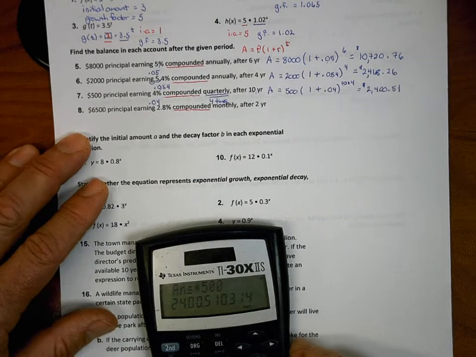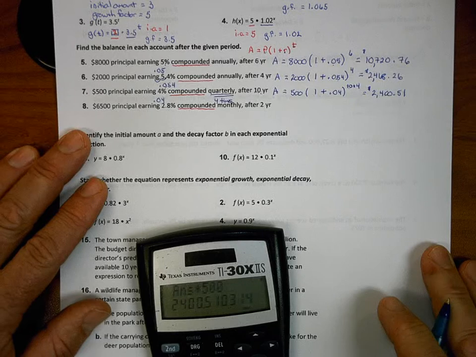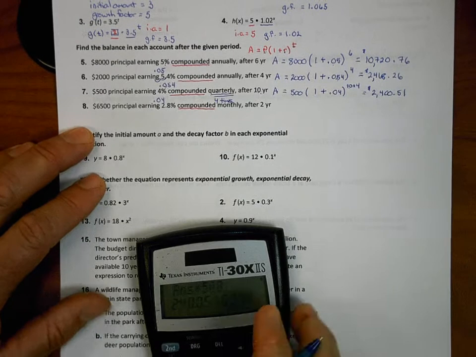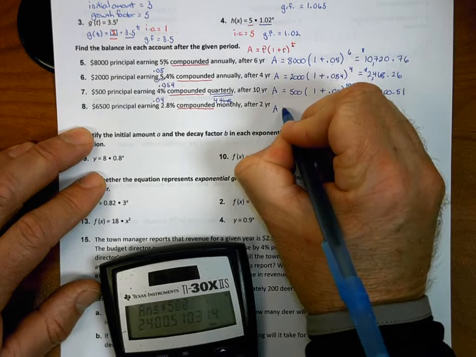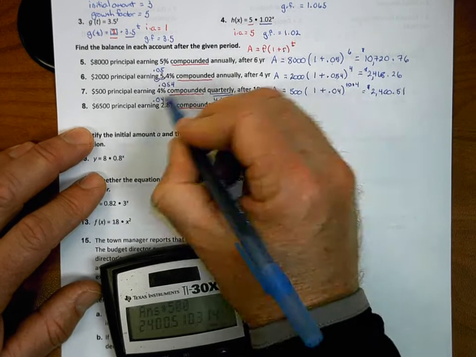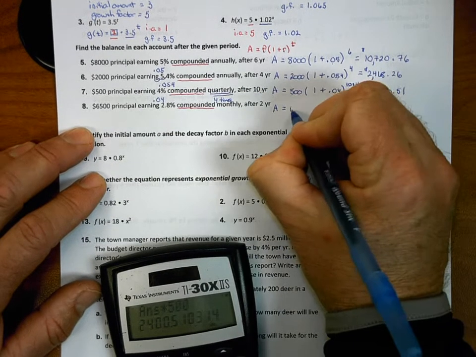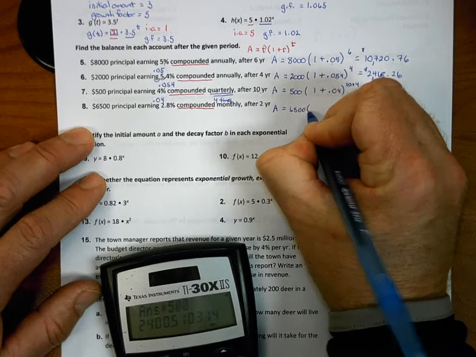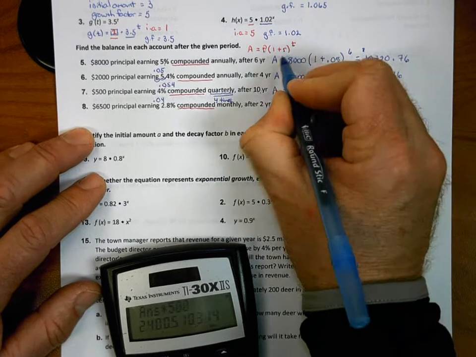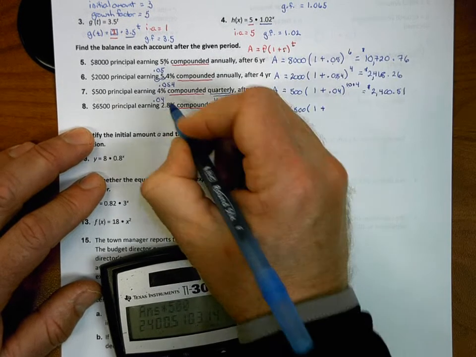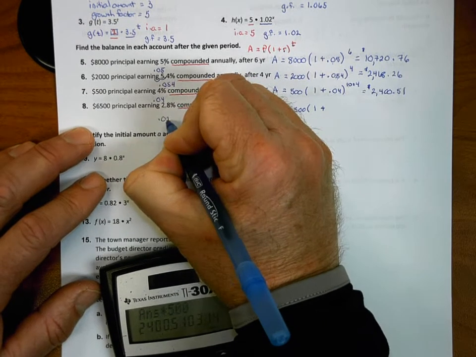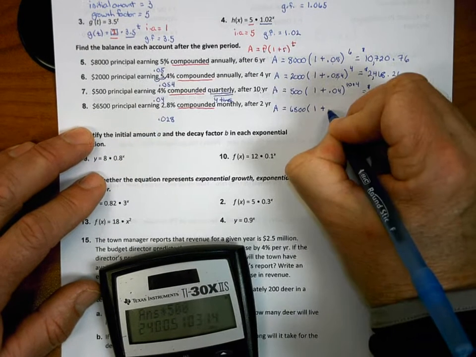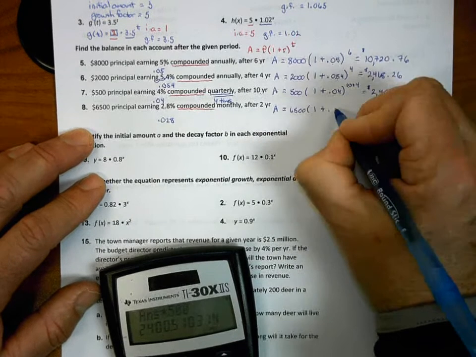Number 8, $6,500 principal, earning 2.8% compounded monthly after 2 years. Okay, so when I put this into my compound interest formula, P, my principal is 6,500. Then I'm going to multiply that by 1 plus my R value, my interest rate. 2.8% would be 0.028 as a decimal.